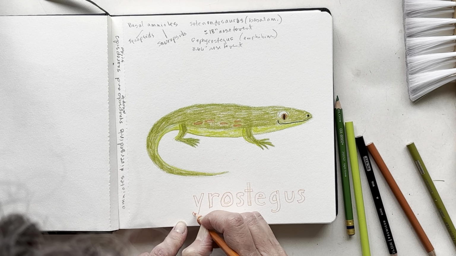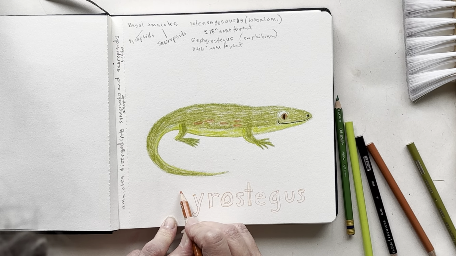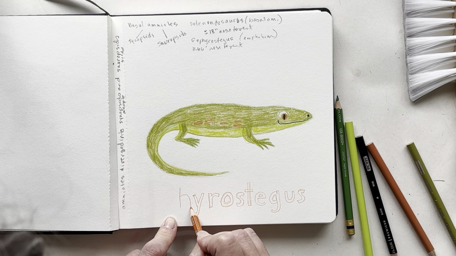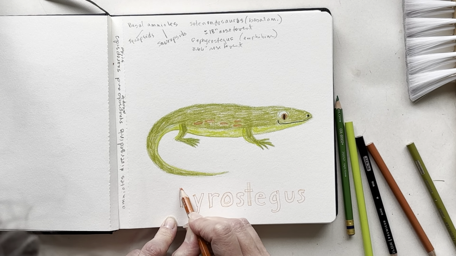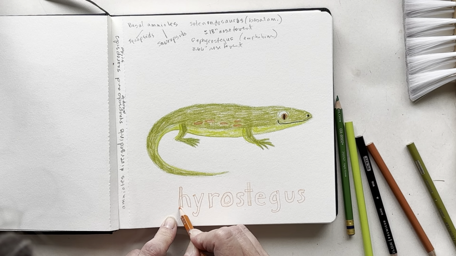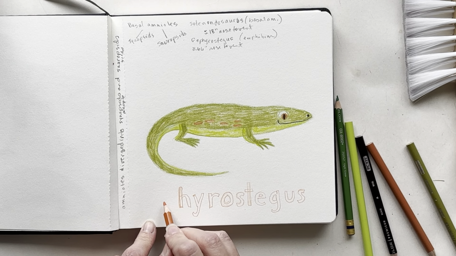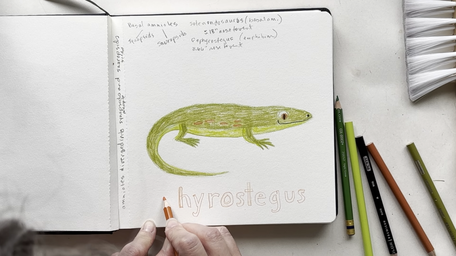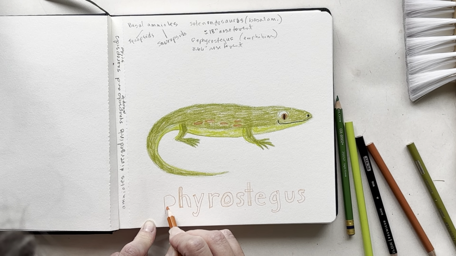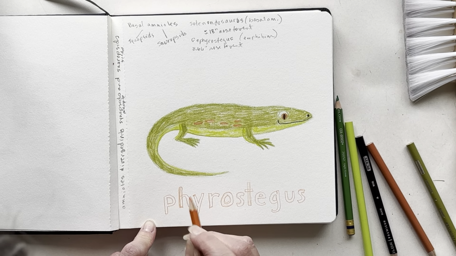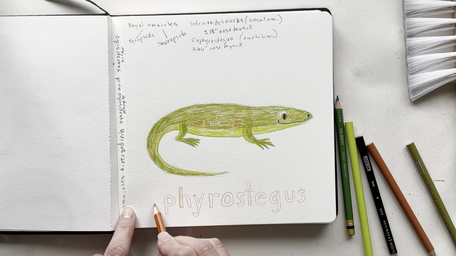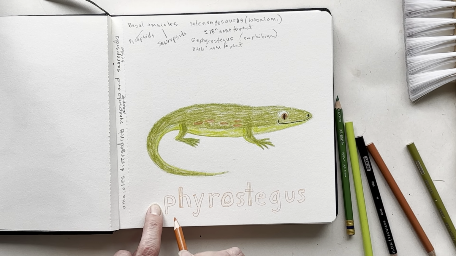I don't usually make my Y's with a curly tail, but that's okay. Uh-oh. Am I going to run out of room? I have to make my G somewhere else?